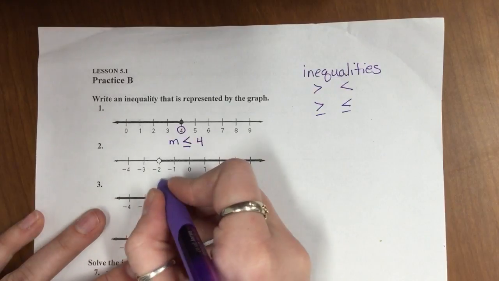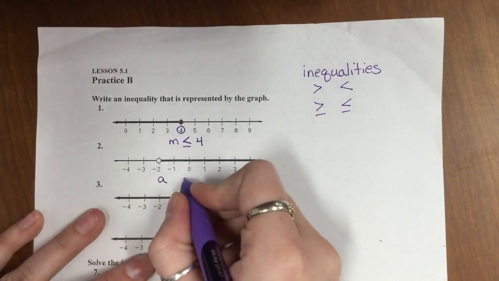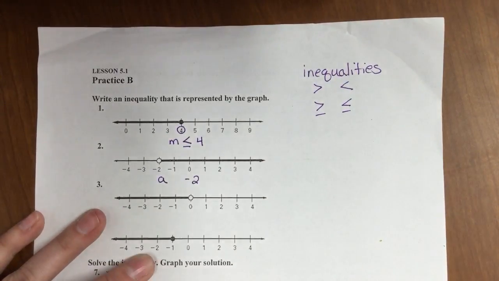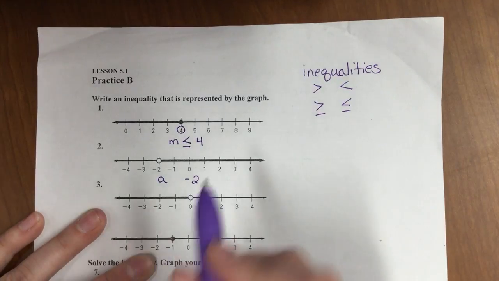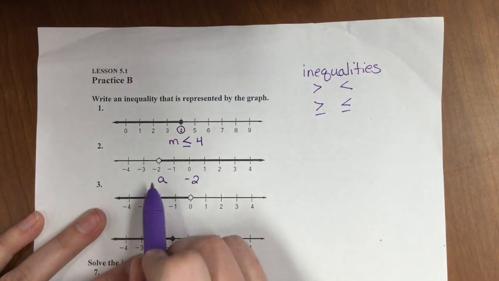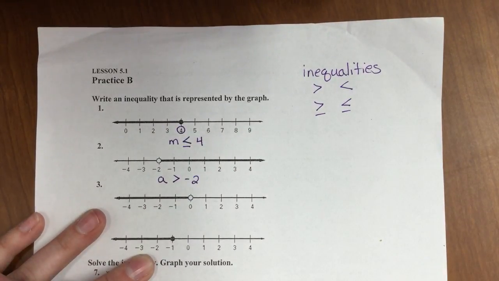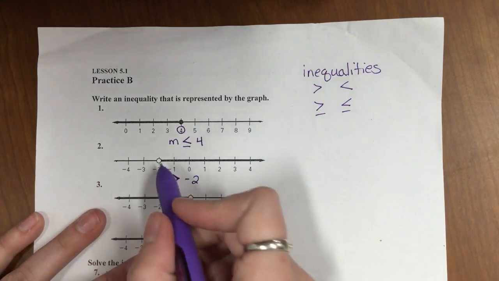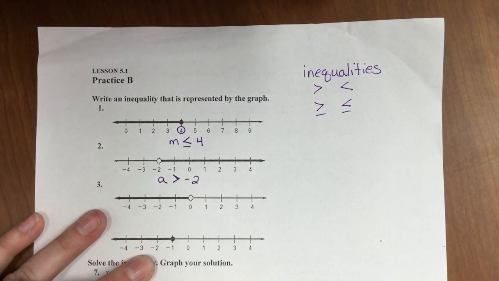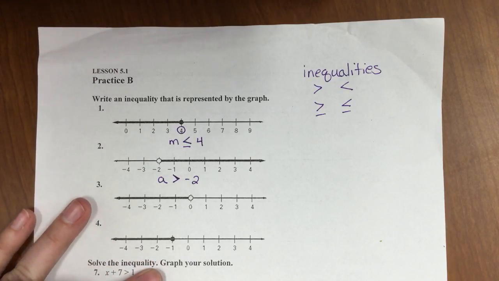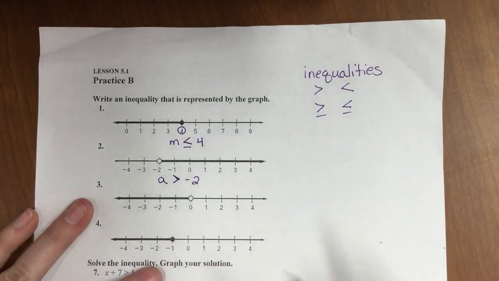Looking at this one, let's use a. And -2, that's where our dot is. Now if I were to put in 0, 0 is bigger than -2, so it's greater than, and the -2 is not filled in, so it is not included. You try the next two.